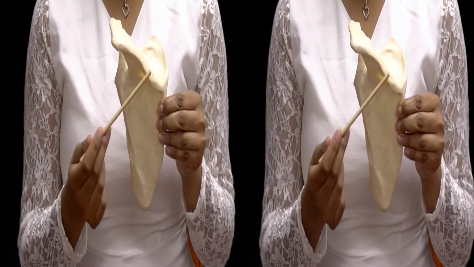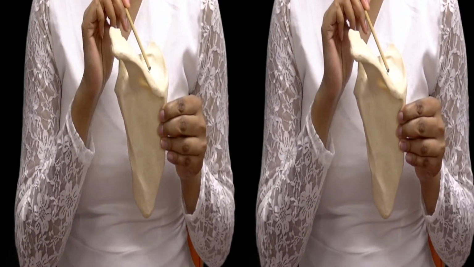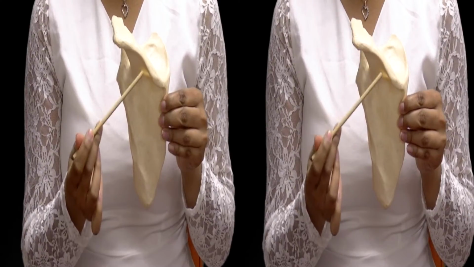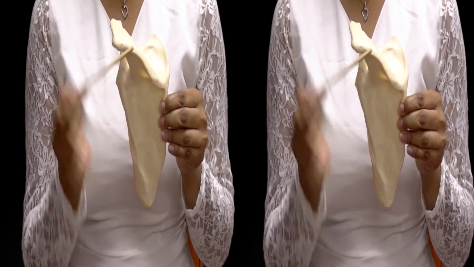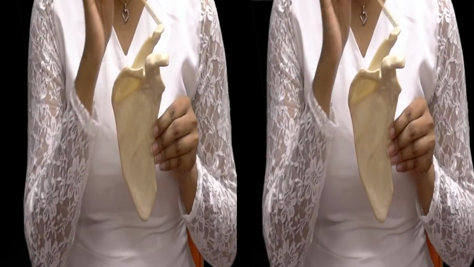Now if you look at the posterior view, you'll see that there is a prominent edge that is coming off from the posterior surface, and it's called the spine. If you look at the spine, there is an expanded process that is coming off, and it's called the acromion.